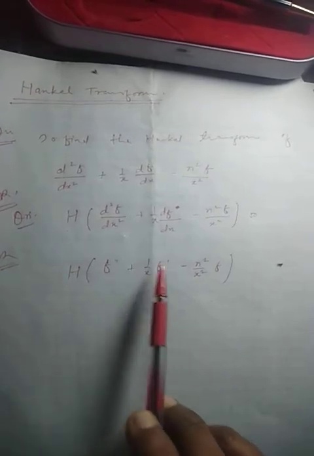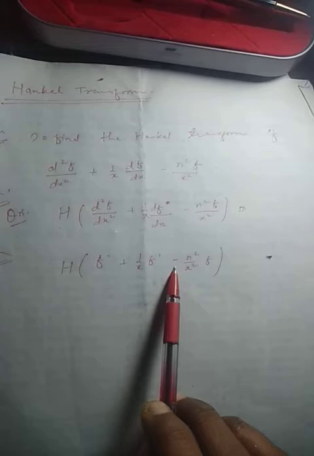So there are three forms of the same question, as you can see on the screen. First is d²f/dx² plus 1/x df/dx minus n² f/x². The second form is the Hankel transform of d²f/dx² plus 1/x df/dx minus n² f/x². And the third and simplest form is to find the Hankel transformation of f'' plus 1/x f' minus n²/x² times f.